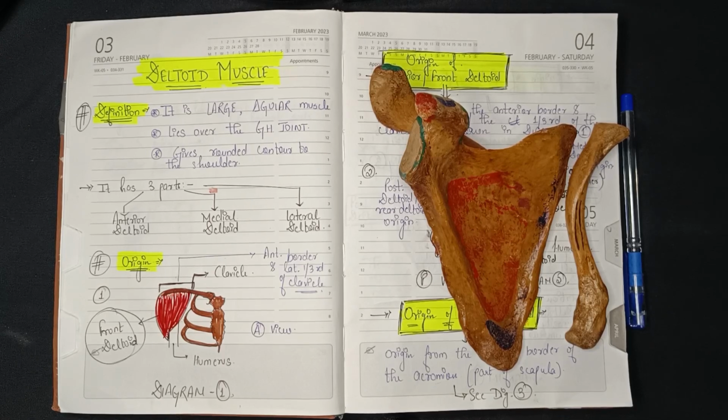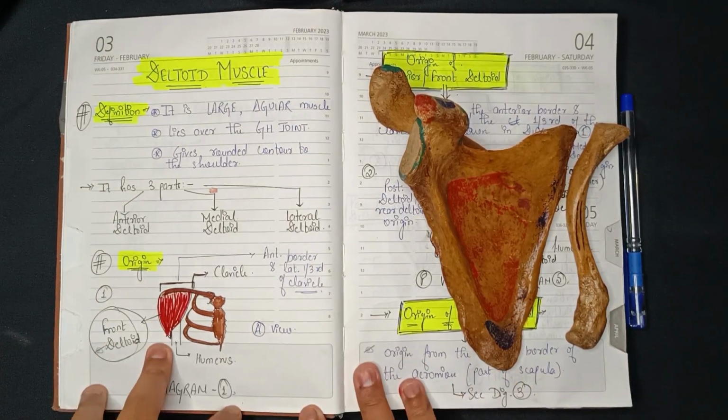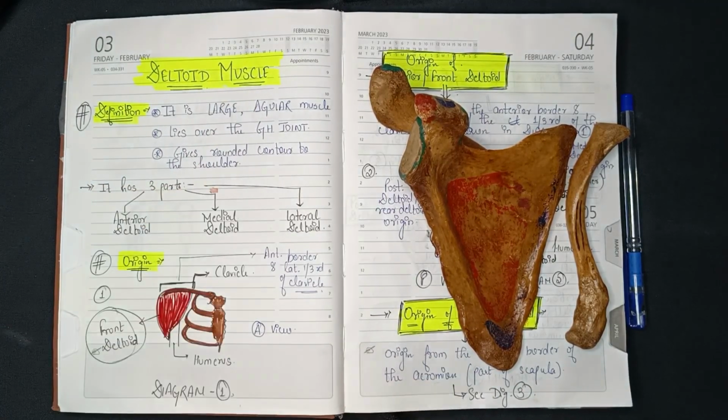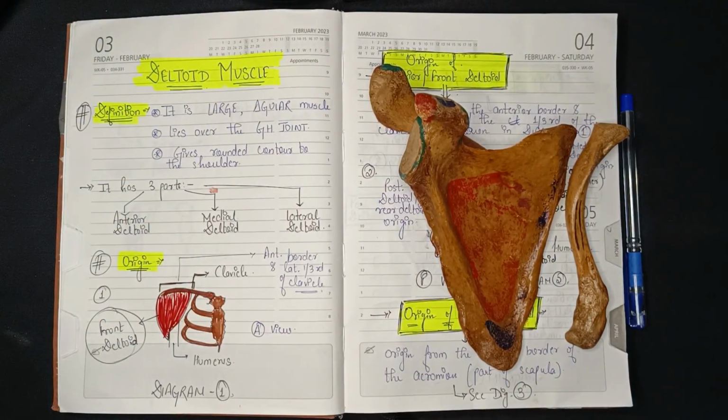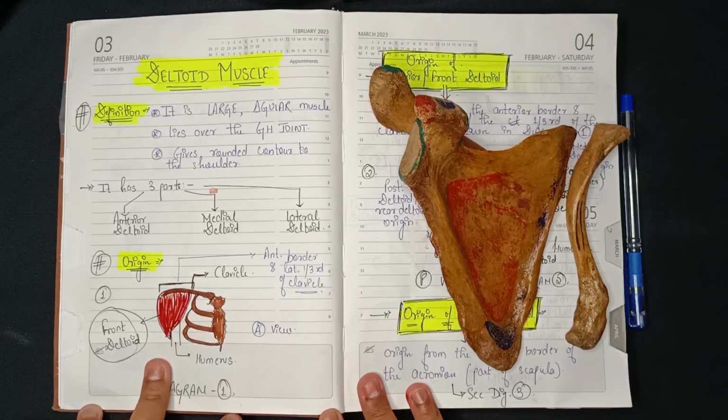So, without any further ado, today I have brought you the lecture on the deltoid muscle. It is a muscle in the upper limb. So, without any further ado, let's get started.